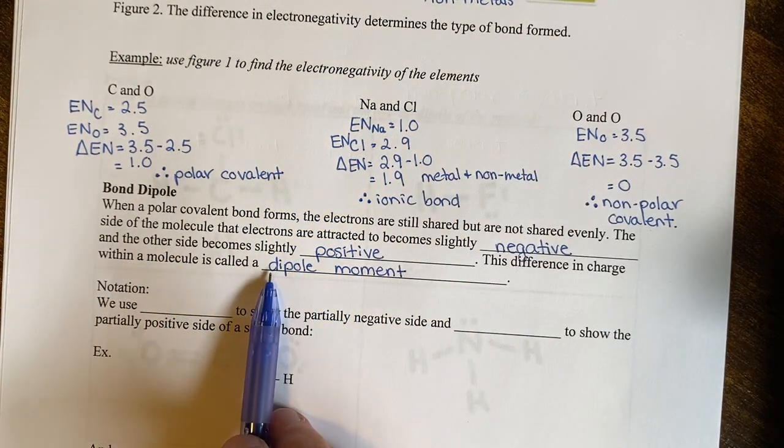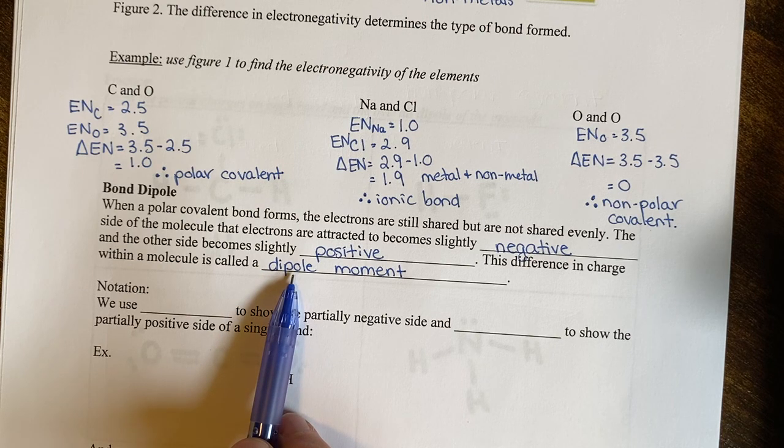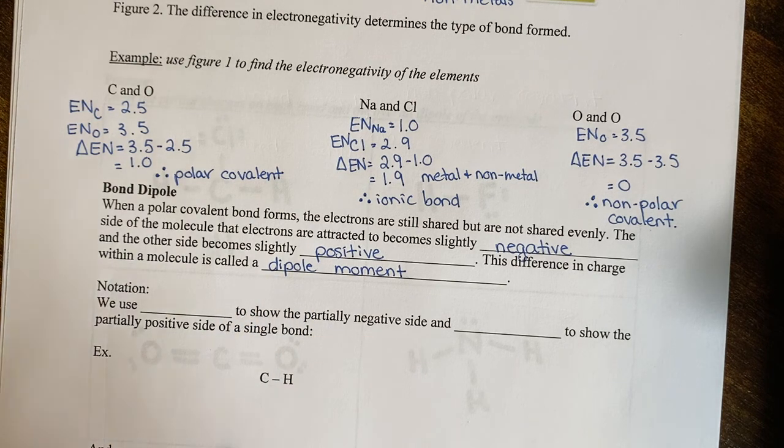So dipole: di meaning two, pole is like the two poles of the Earth, like we said earlier, South Pole and North Pole, two different ends. So two ends. We write this dipole notation a couple of ways.